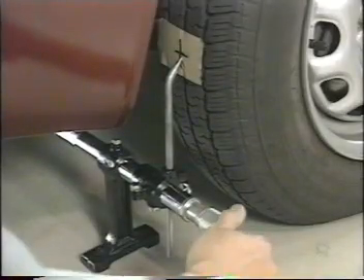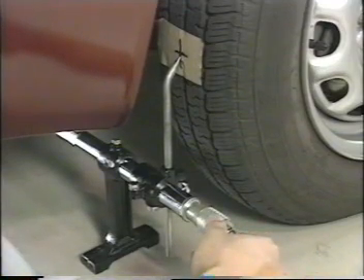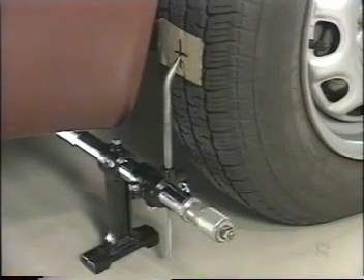Measure the distance between the marks in the front of the tires. Then calculate the difference between this figure and the distance measured on the rear of the tires.